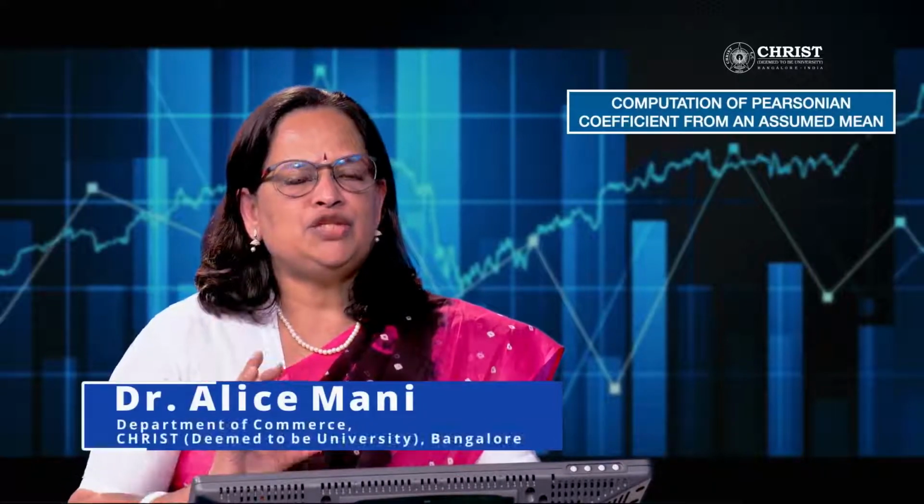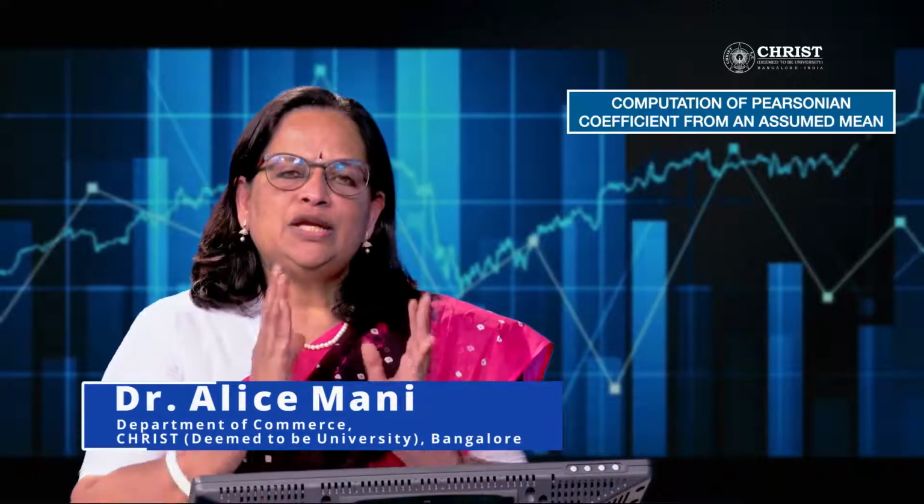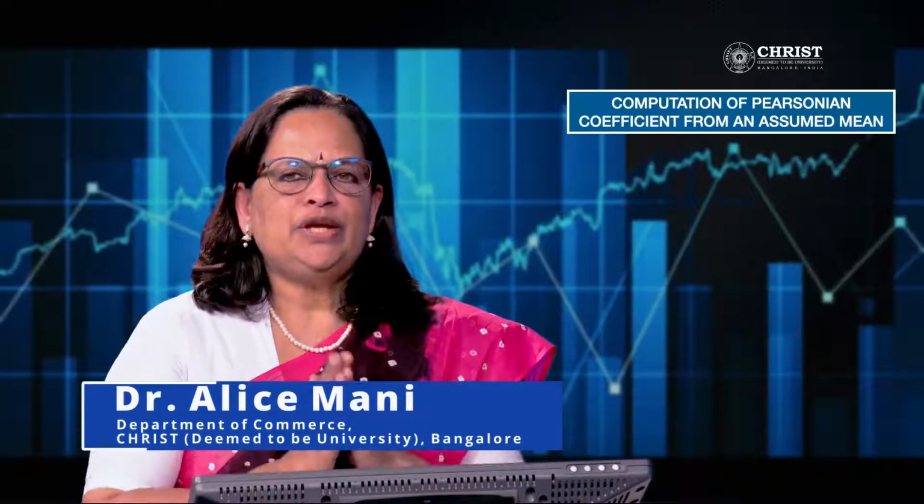Yes, students, I have come with a new module, computation of Pearsonian coefficient from an assumed mean. You know that there are two methods for computing Pearsonian coefficient of correlation, that is from actual mean and from assumed mean. In this module, I am going to explain two problems and the method for computation using assumed mean.